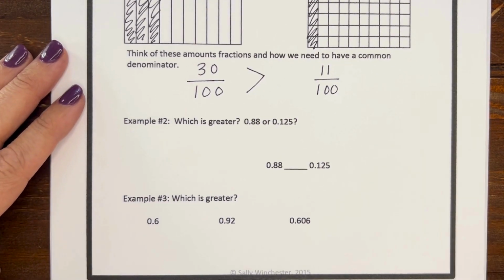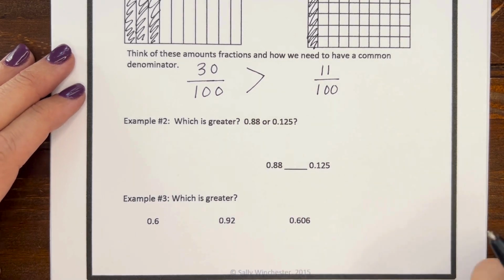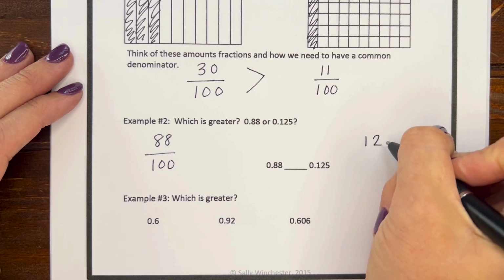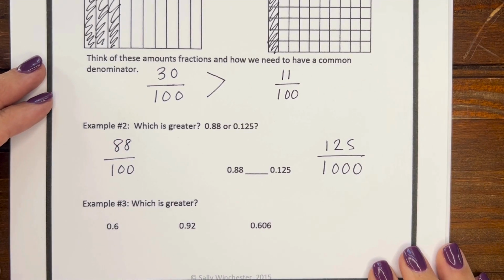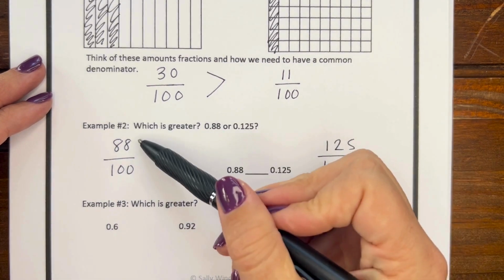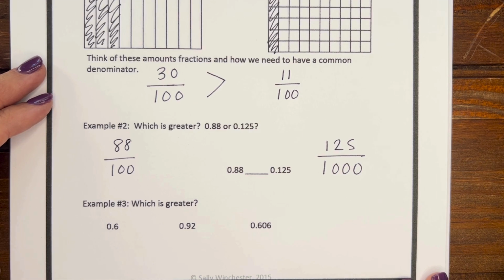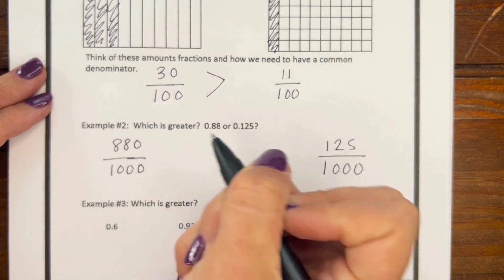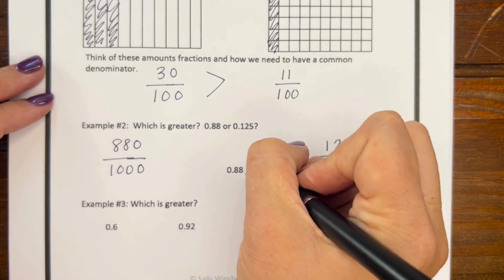Let's try one without the model, because we've already seen that modeling thousandths can be really messy. But using fraction form, we should be able to figure this out. Which is greater? 0.88. Let's write that as a fraction, 88/100. Or 0.125 as a fraction, 125/1000. You might already know just looking at these fractions, because one of them has a numerator and the denominator really close together, and one of them they're pretty far away. But it's hard to compare fractions for sure until we have the same denominator. So let's change this to 880/1000. And now it's really clear that 0.88 is greater.